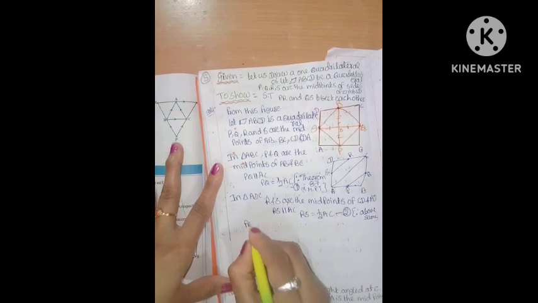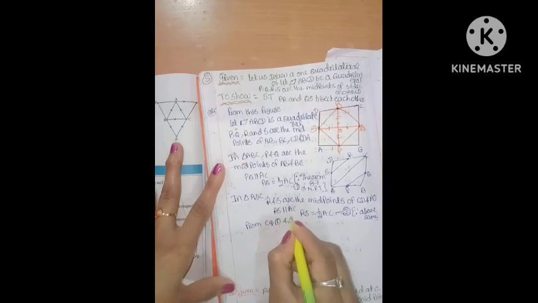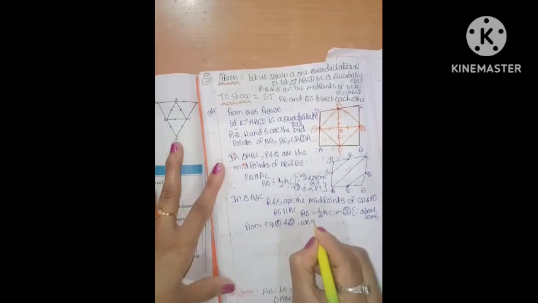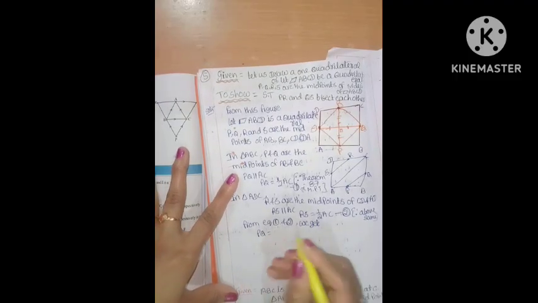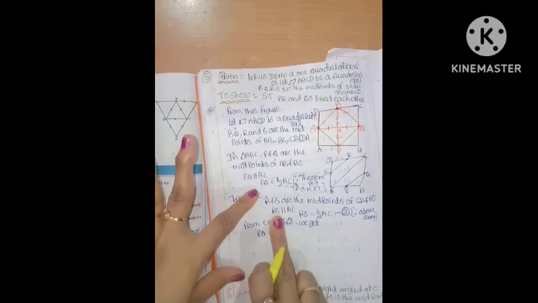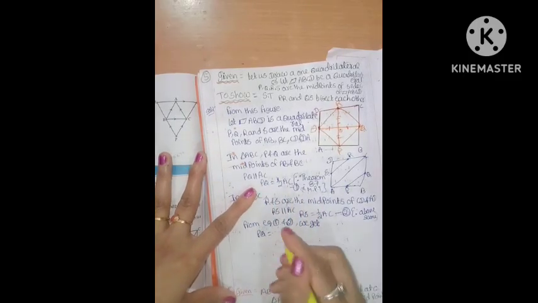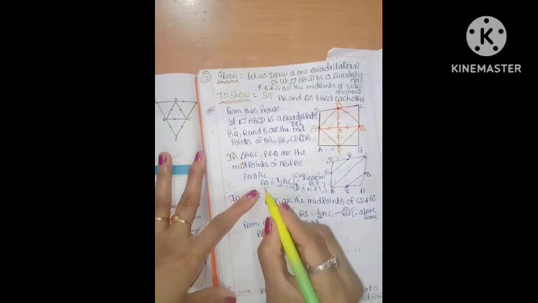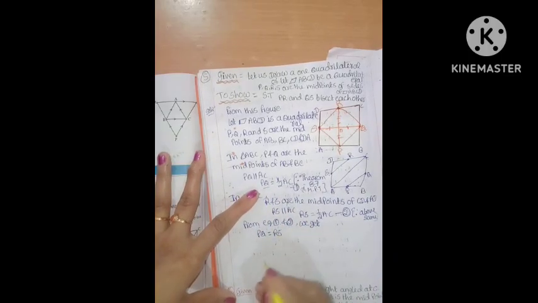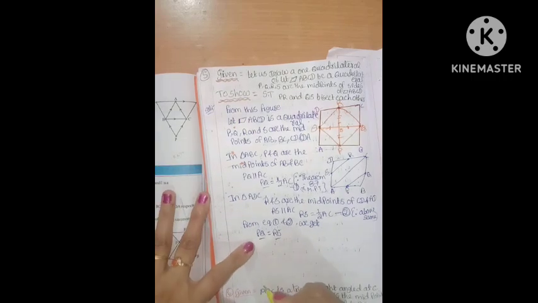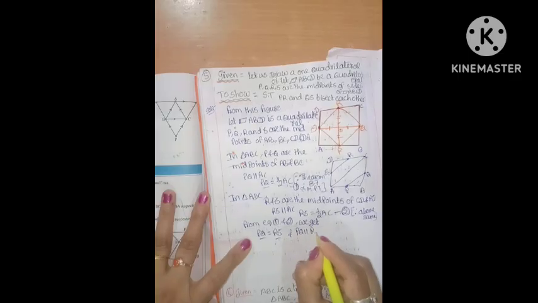From equation numbers 1 and 2, what do we get? The RHS parts of both are equivalent, so the LHS parts are equal: from equation 1, PQ is equal to RS from equation 2. Okay. PQ is equal to RS, and PQ is parallel to RS.